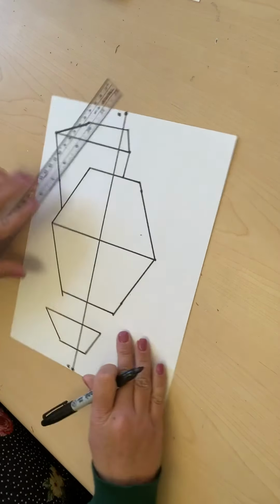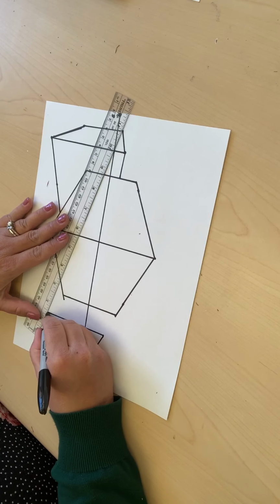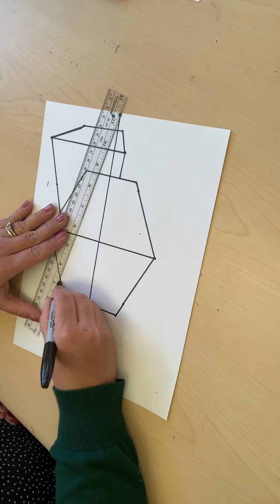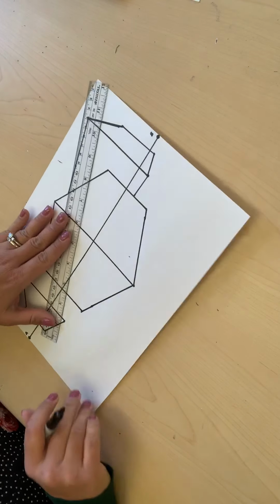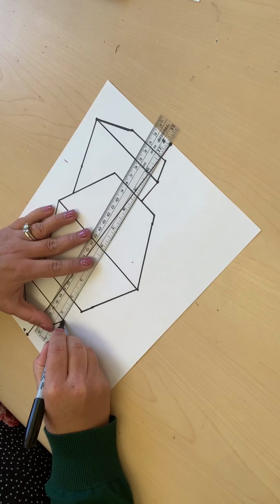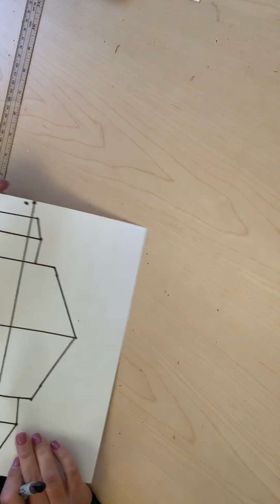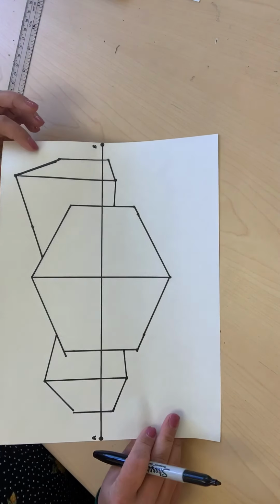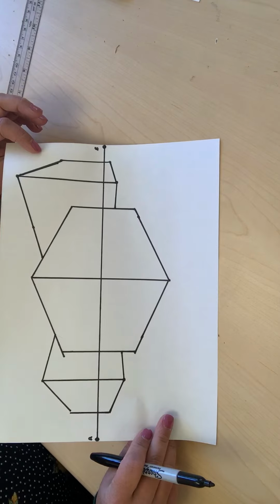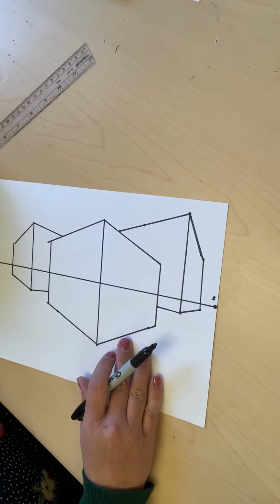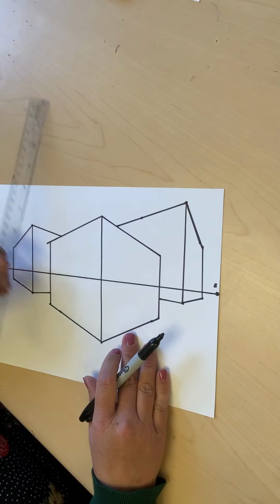Now I'm going to do the right side. I'm going to go from the top of the building to my right vanishing point and make a line. I'm going to go from the bottom of my building to the right side and make a line. And I want to make sure I stop at the building in front, and then I have 2 buildings behind it. You can draw more buildings. You can make it start to look like a city.